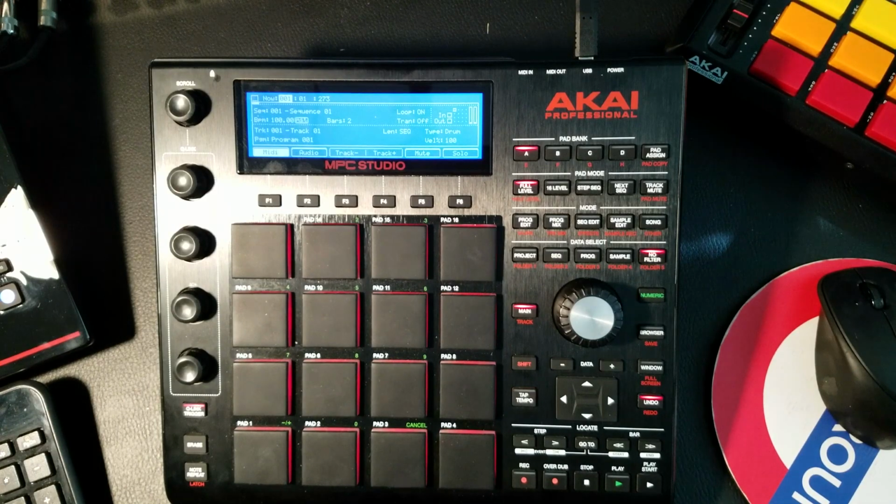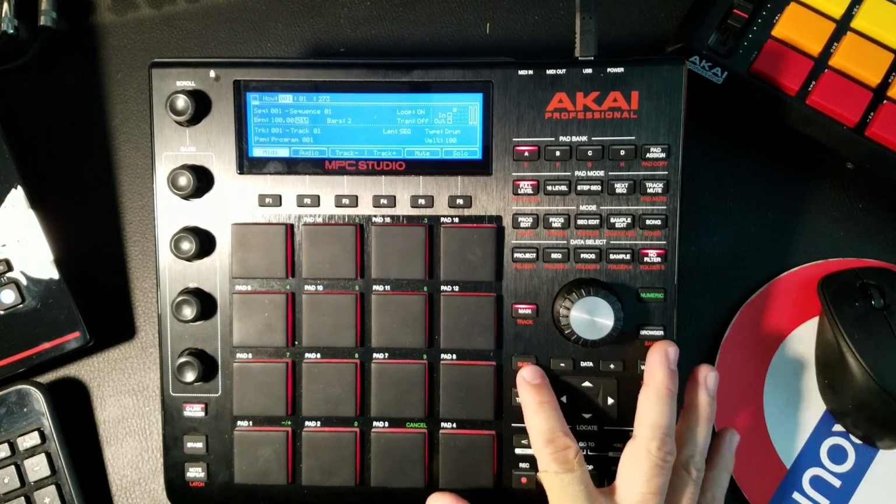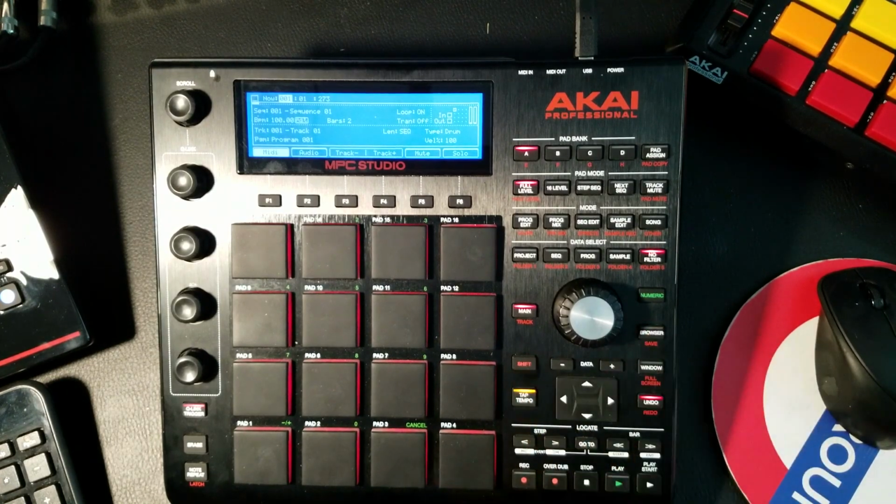So after you make your beat, you are going to want to save your beat. So to do that from the hardware, you would hold down Shift and click Save, and then it's going to prompt you on the screen to name your file and save it to a location of your choice.